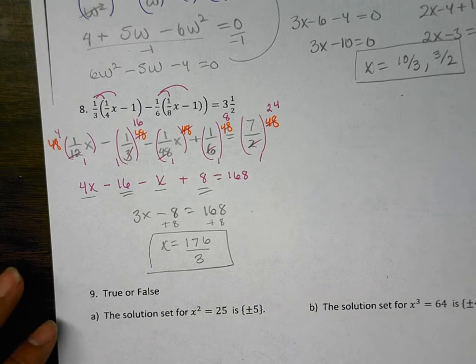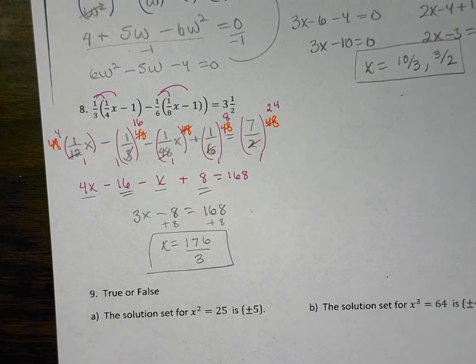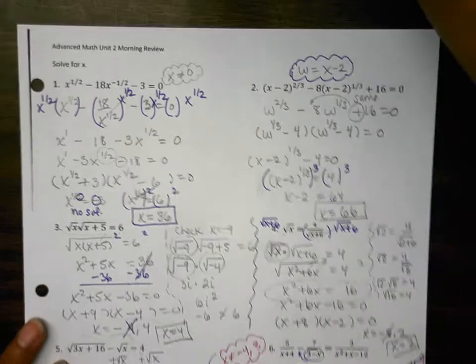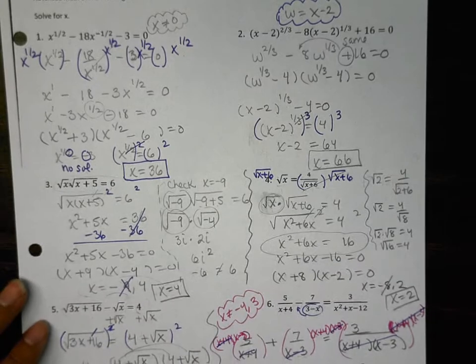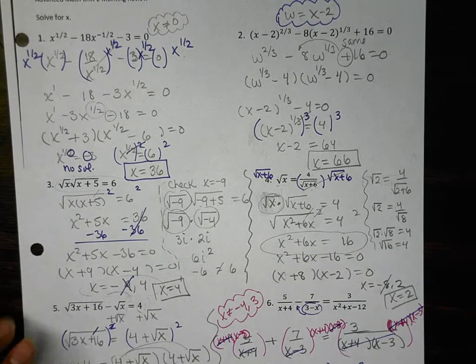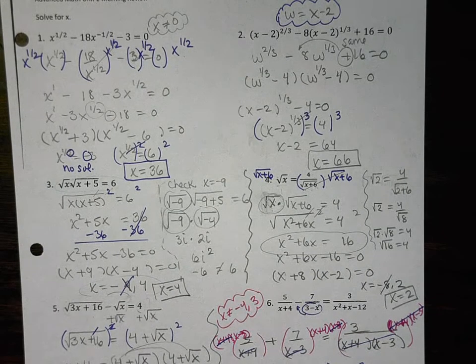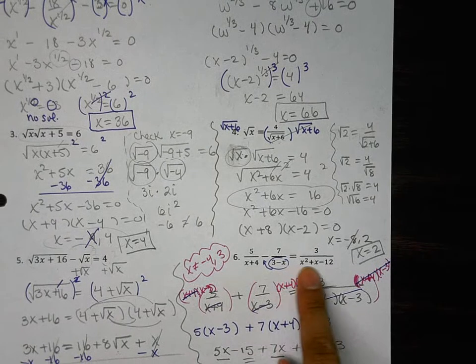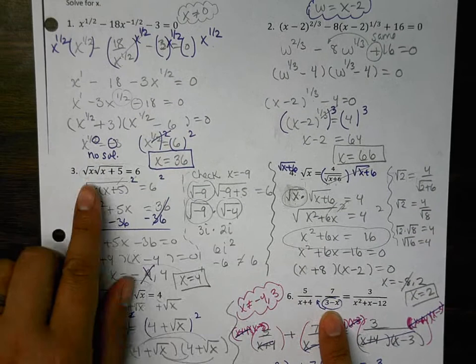Okay, questions before we move on to the true false? Yes? What question do you know to check? Okay. Now, can anyone answer the question? I did talk about it earlier, but I'm glad it's coming up again. The question was, how do we know which ones we have to check? Pretty much problems with restrictions. There's 2 problems that have restrictions. Variables in the denominator, as well as square roots.